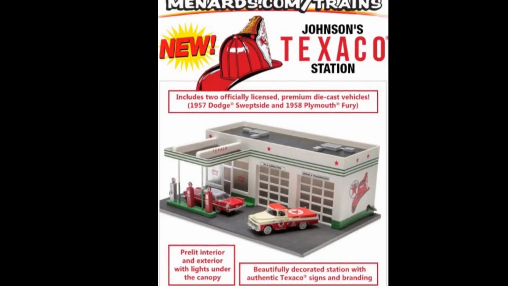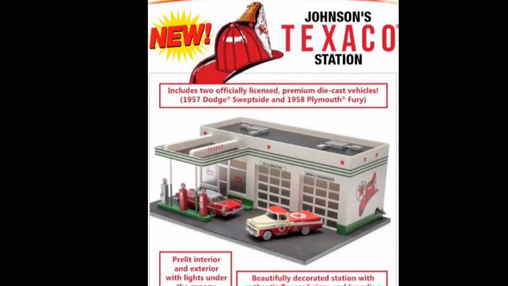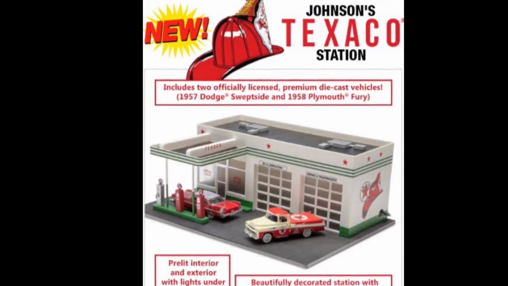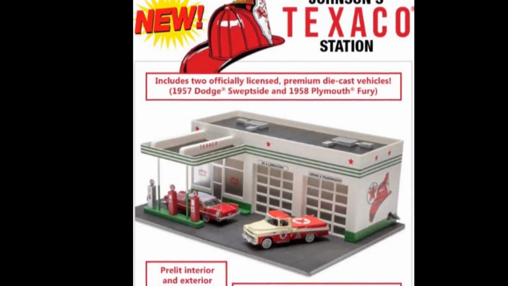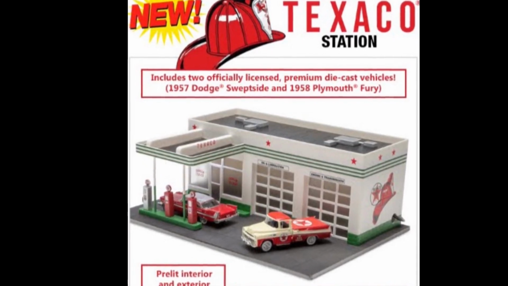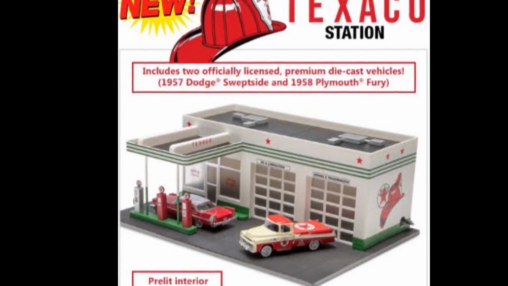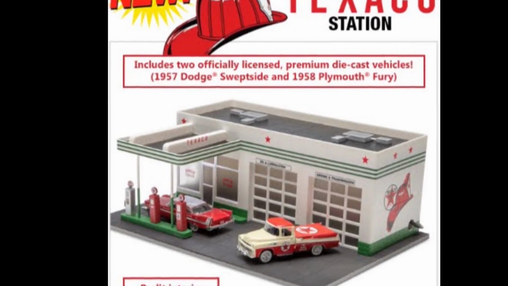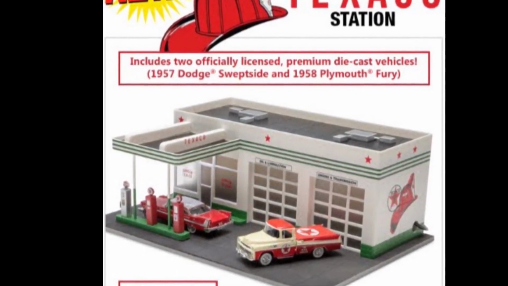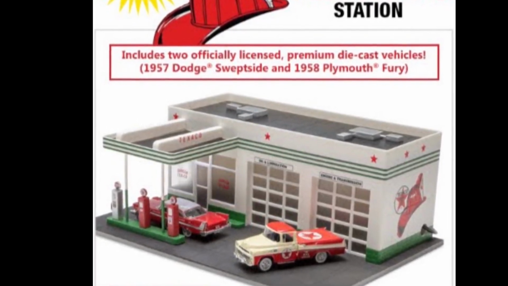Menards has introduced Johnson's Texaco Station, a fully assembled and decorated filling station with exterior illumination, gas pumps, service bays, and 2 licensed die-cast vehicles, a 1957 Dodge Swepside pickup and a flamboyant 1958 Plymouth Fury coupe. Structure lighting requires power through one of Menards 4.5 volt power supplies, not included. You can connect them through a single plug over the tabletop or from beneath the station. The neat station retails for $44.99 before rebate.